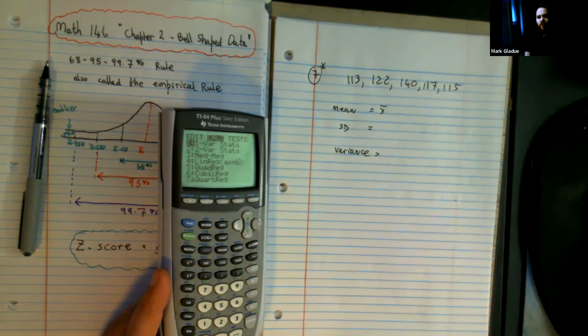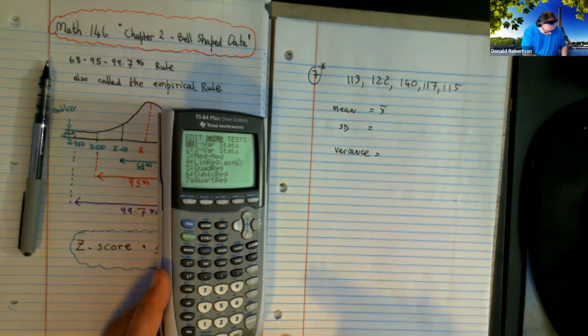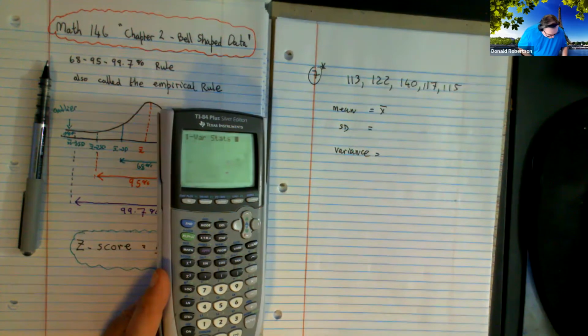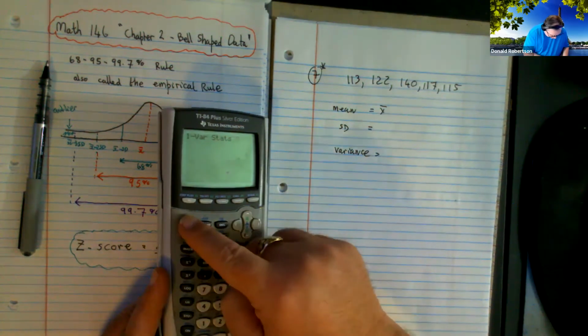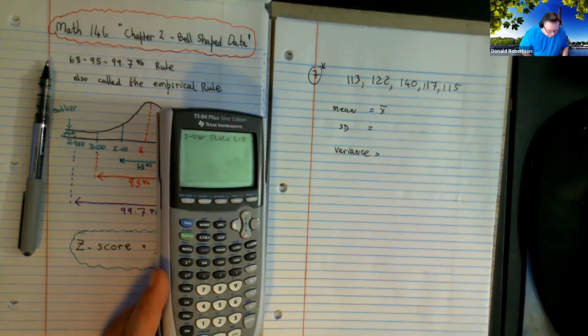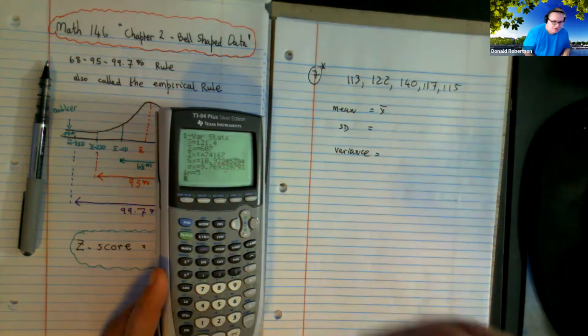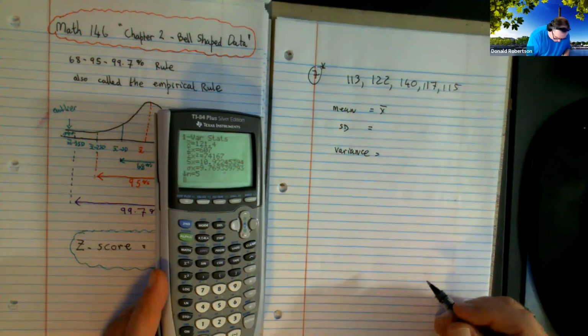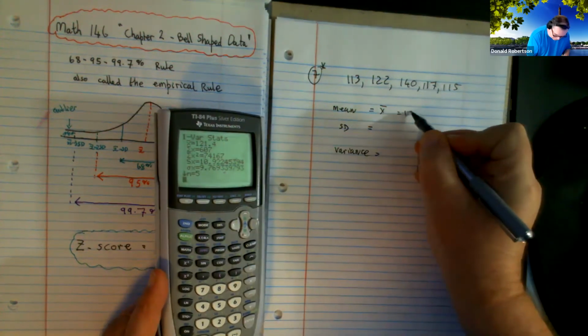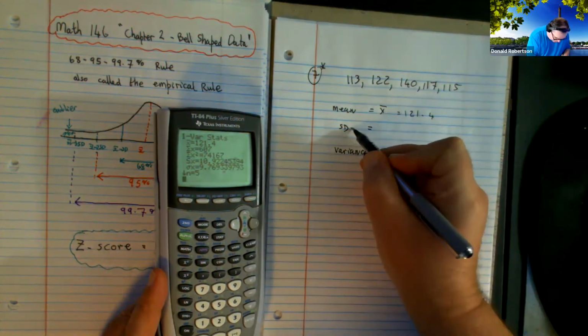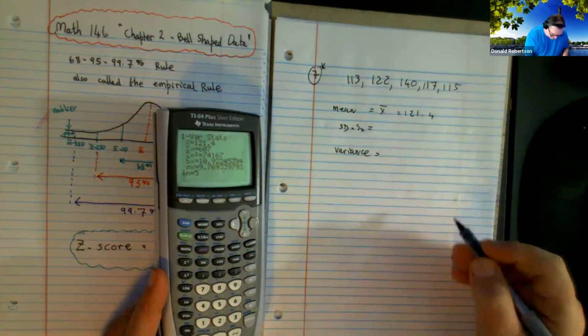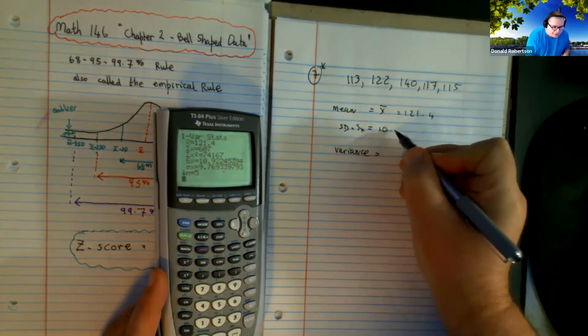Okay, there we go. And choose number 1 again. And I remember asking this question, so I won't ask it again. And to get L1, it's second 1. And then you hit enter. In this case, the mean is 121.4. And the standard deviation is called S little x, and that's 10.9.